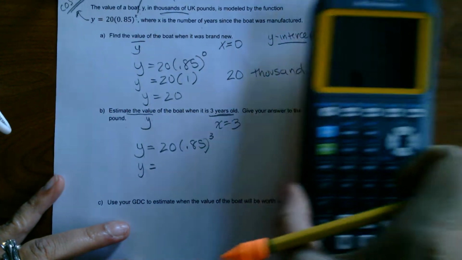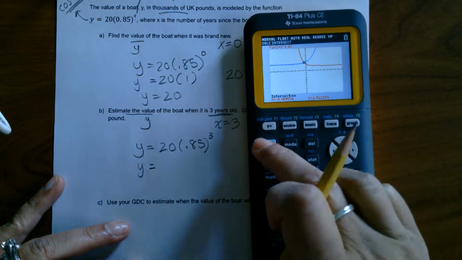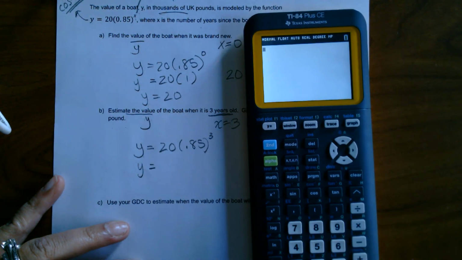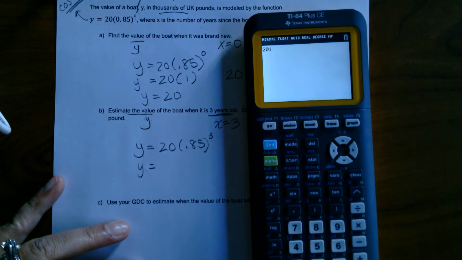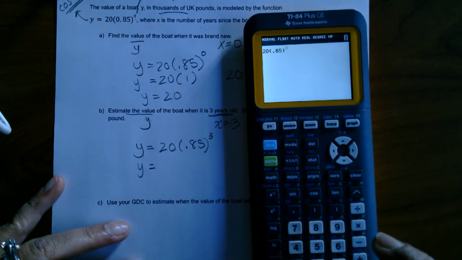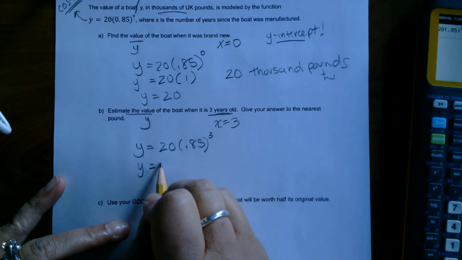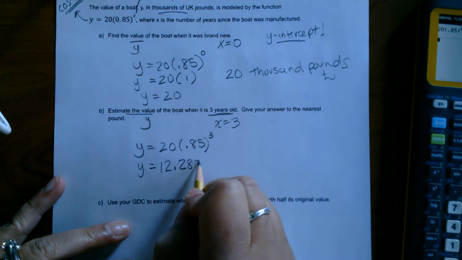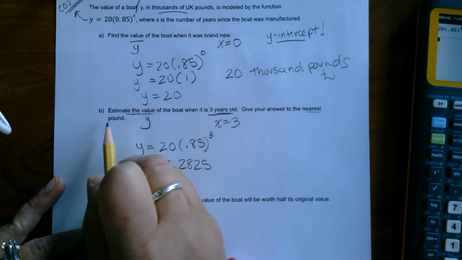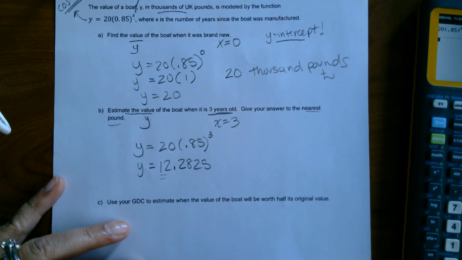So y equals, again, you could just put this in your calculator. 20, don't forget your parentheses, 0.85 raised to the third power. There we go, 12.2825. So let's write that down, 12.2825. And it said nearest pound, so that's going to be nearest whole number.